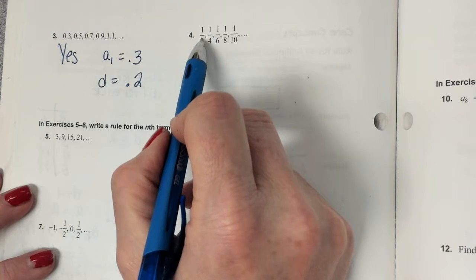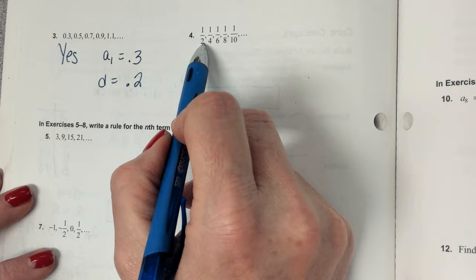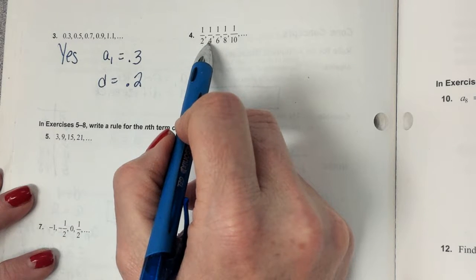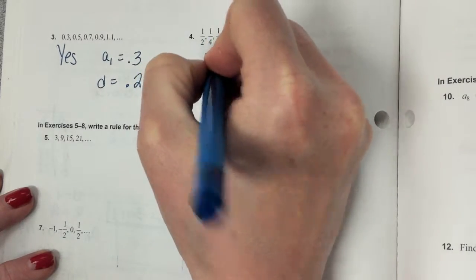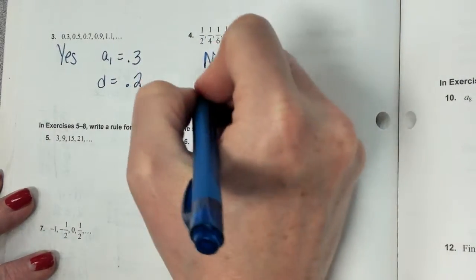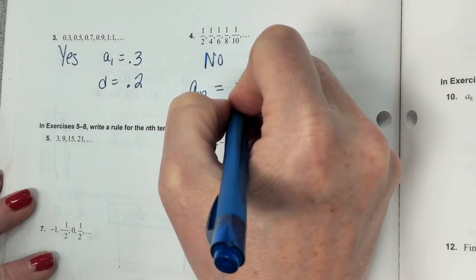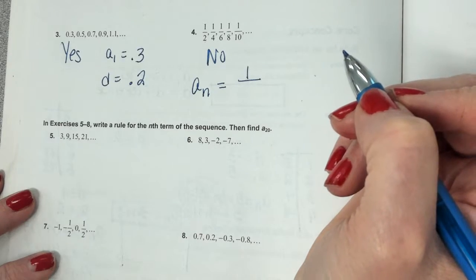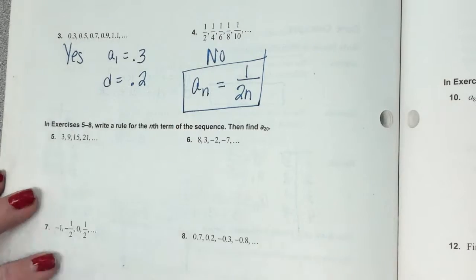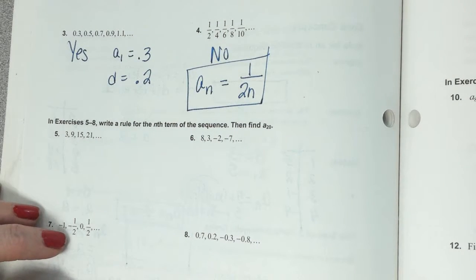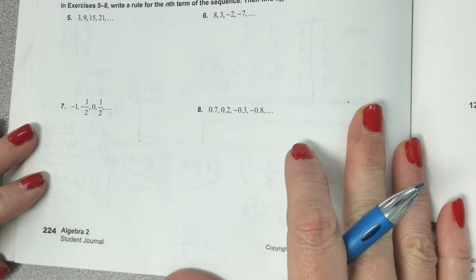And then they said, yeah, but what about if you just subtract a half? What's a half minus a half? 0. It's not 1/4, is it? Okay, so this looks like it might be arithmetic, but it's really not. In fact, this would have this rule. It would be a sub n equals 1 over what? Yeah, Alex? 2n. Alex is our expert with this. Very nice.